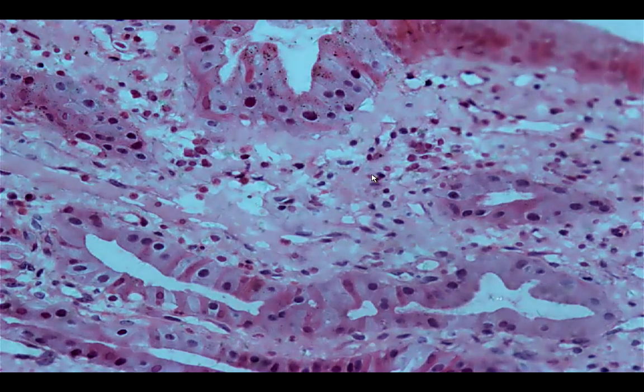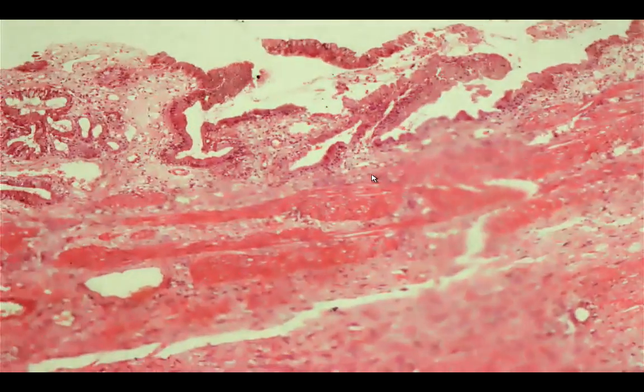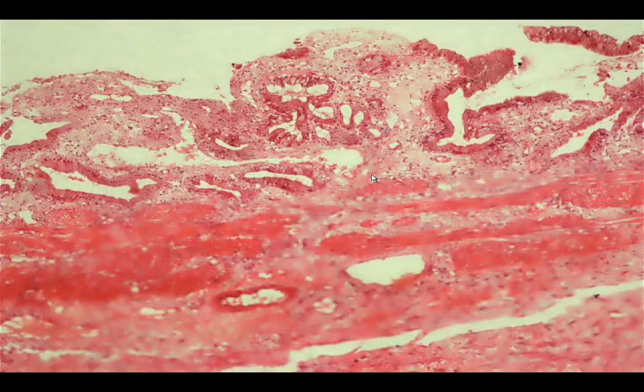And then if we're going to look at the other areas, let's try to see on the other side. Okay. So there might be outpouchings of the gland. Okay, but it's not present in this particular slide here, like this one.